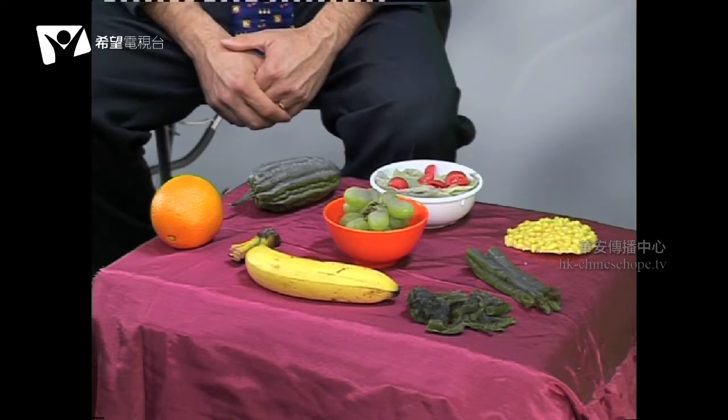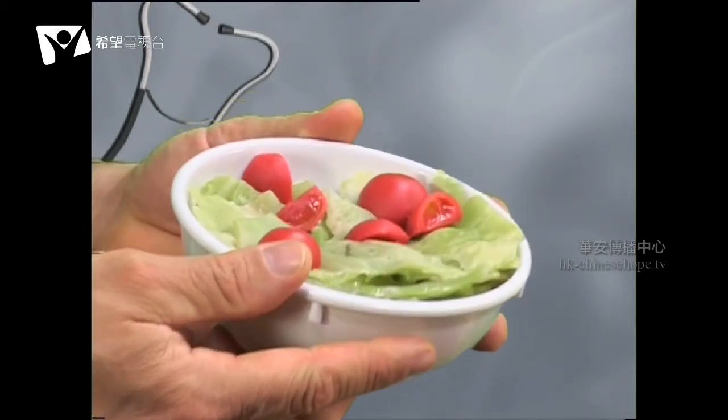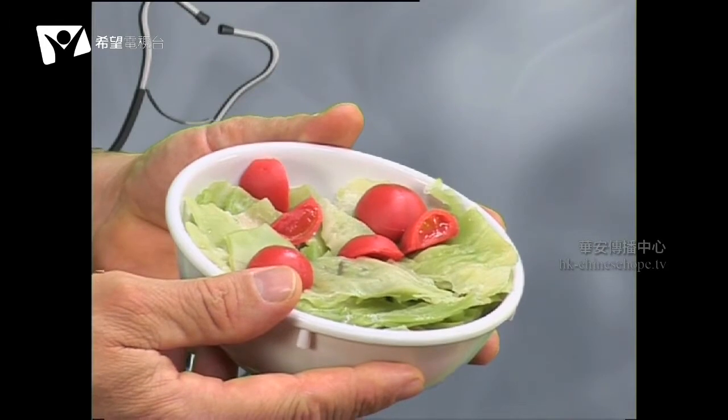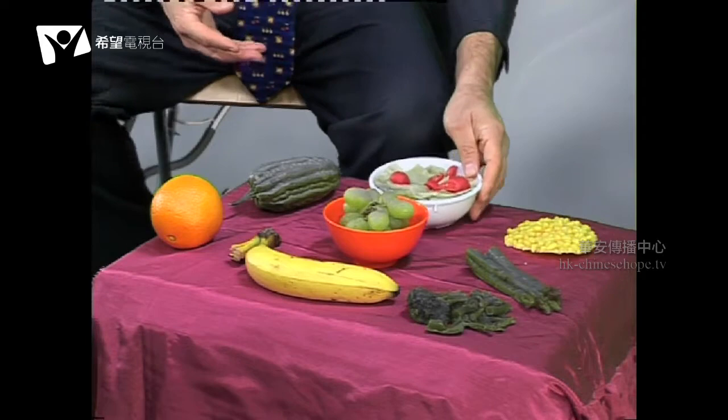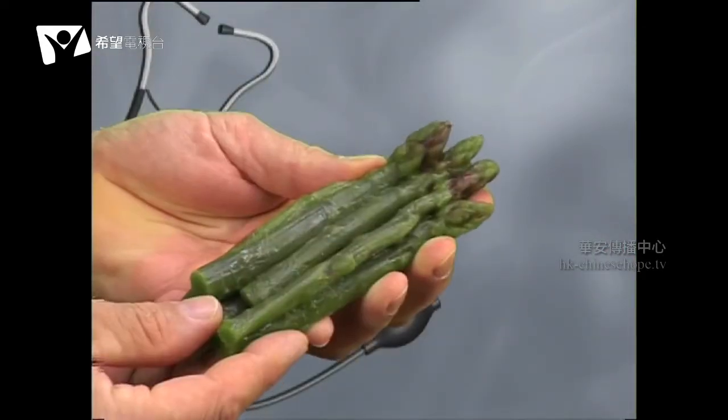One serving of raw vegetables is 1 cup of raw vegetables. Or half a cup of cooked vegetables.